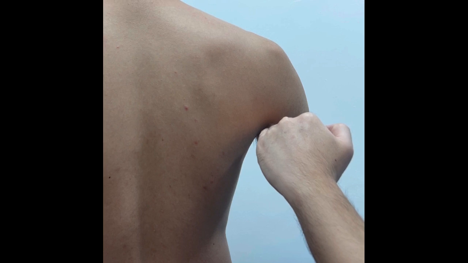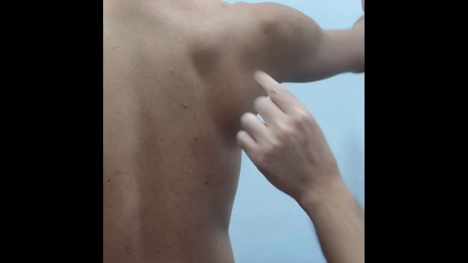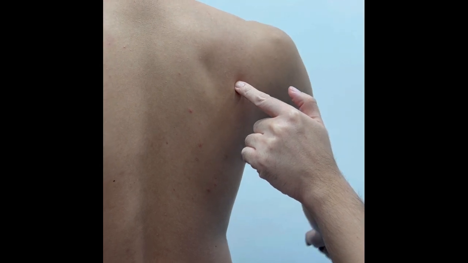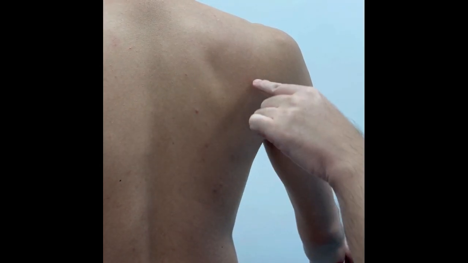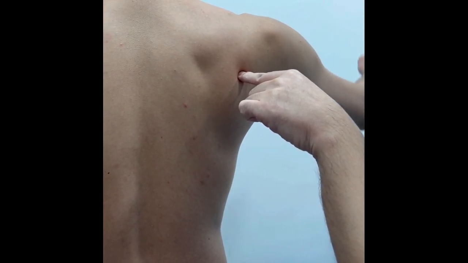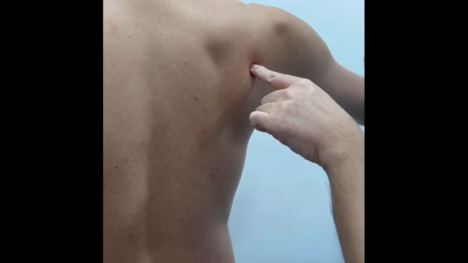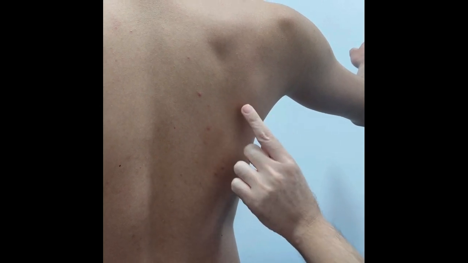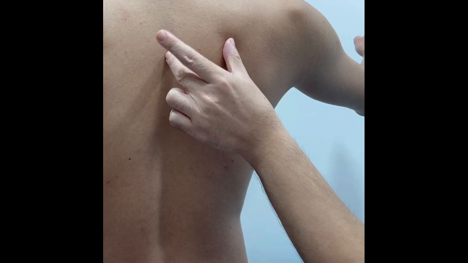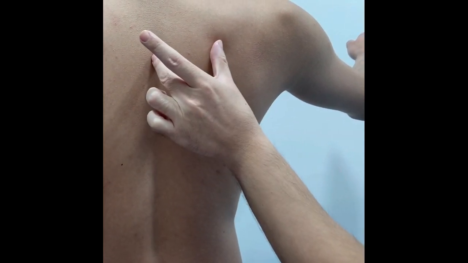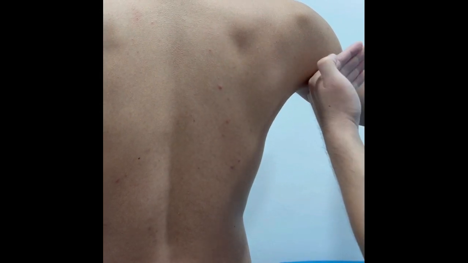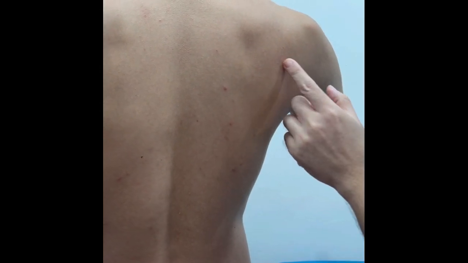Then from 60 degrees to 120 degrees, the scapula starts to be involved in the scapulothoracic rhythm. So the rotation axis shifts from here to here. Then the scapula starts to rotate. In this position, the serratus anterior starts to turn the scapula, and then the mid trapezius and the lower trapezius stabilize the scapula, avoiding excessive tilting out and excessive protraction.